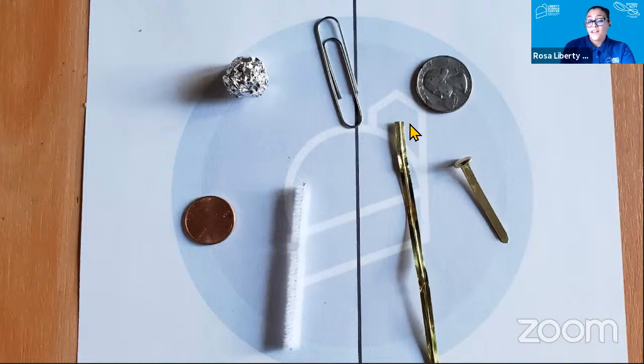We love listening and seeing all your replies to our activities, so definitely share your thoughts with us. So yes or no, what do you think about the aluminum foil ball? What do you think about the paper clip? How will the quarter react? Will the brass fastener be attracted by a magnet? Will the sandwich tie be attracted by a magnet? How about the pipe cleaner? And what about this little penny?